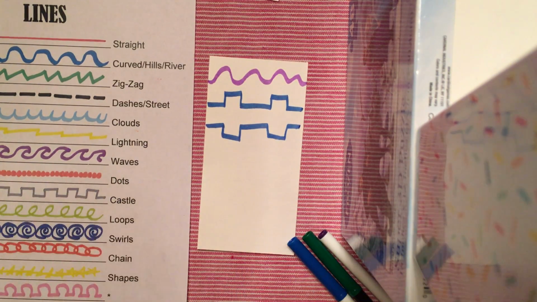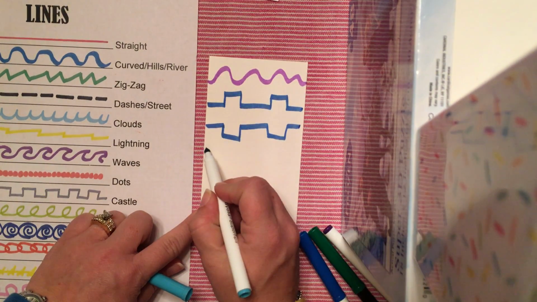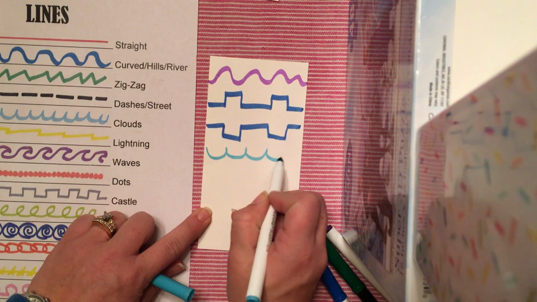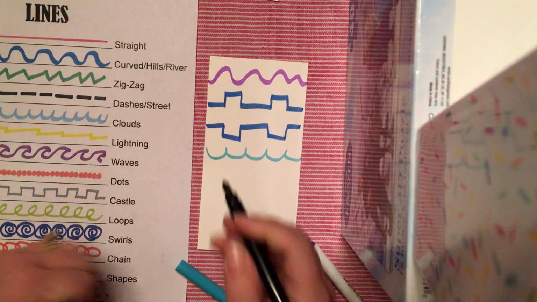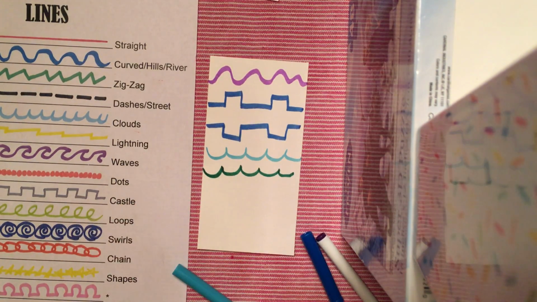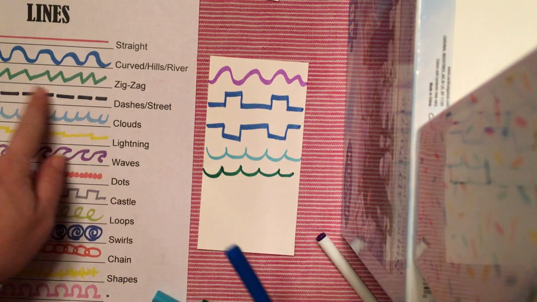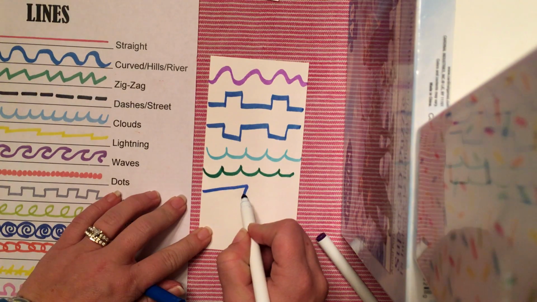Then let's see, look at lots of these others. I like this cloud line. I'm going to practice that. It's kind of a wave or clouds like that. And in fact, I like that so much, I'm going to do it again with green. And then I like the zigzag line, so I'm going to take my blue and make a zigzag like this.